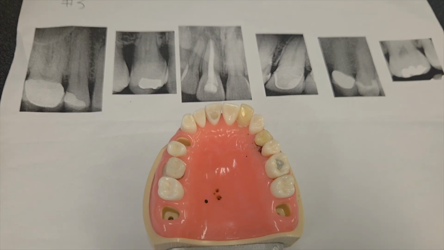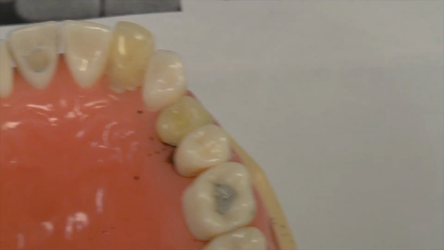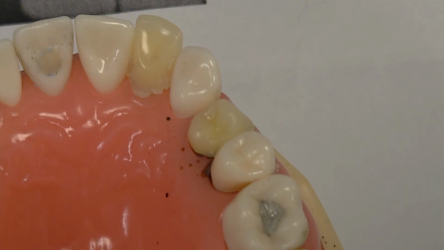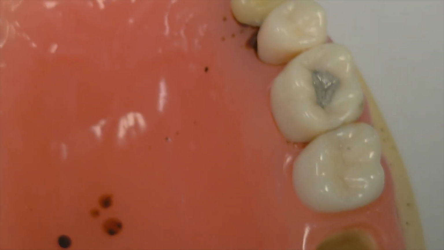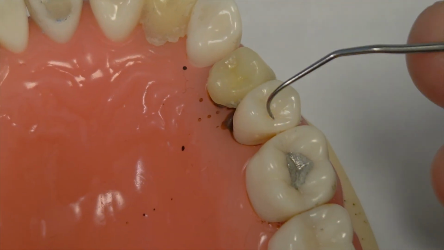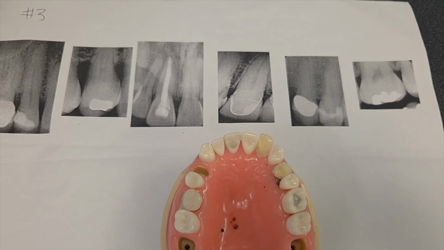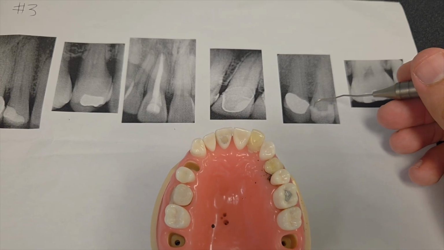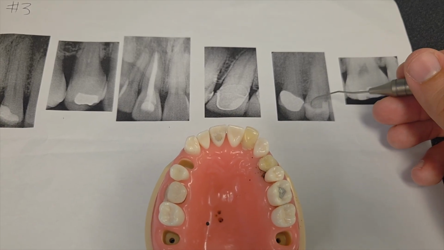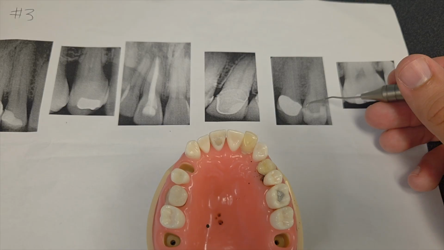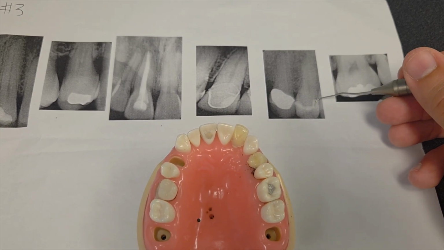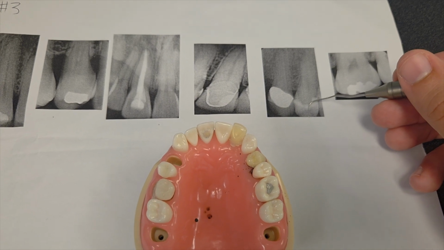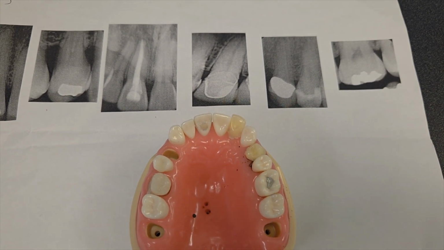Looking at tooth number 13, let's zoom in on it. Looking at tooth number 13 from our x-ray, we can see another filling here that goes from the mesial occlusal towards the distal. So an MOD filling is on tooth number 13. So we'll chart that next.